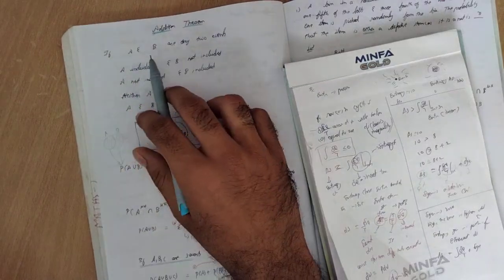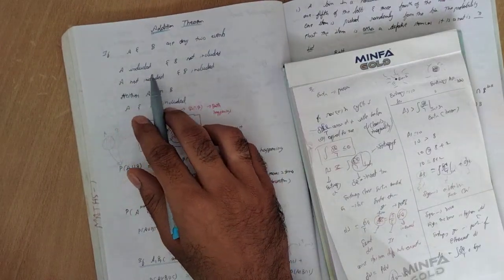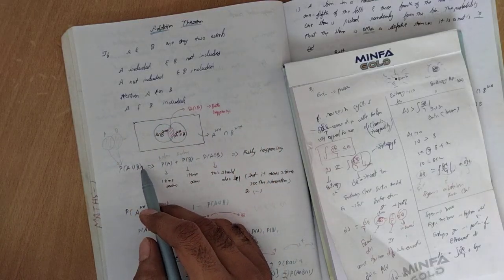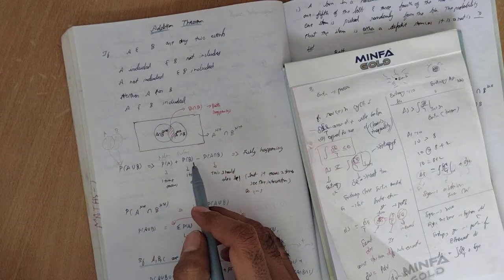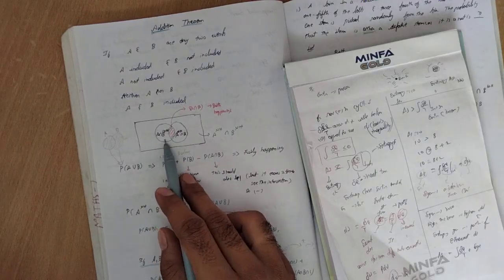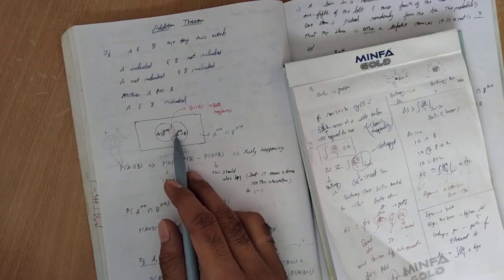So now addition theorem, A and B are two events, and A is included and B is not included. So it is only either or. You can see the probability of A union B is probability of A plus probability of B minus probability of A intersection B. This one counted one time, this one counted one time, so minus this intersection.